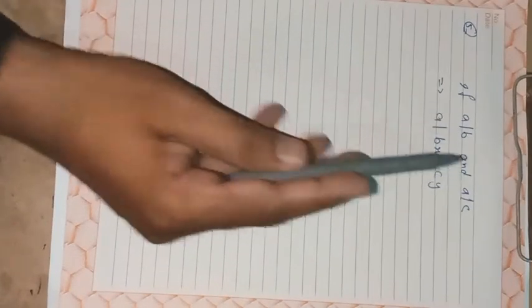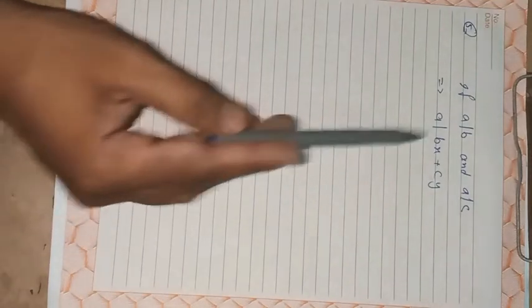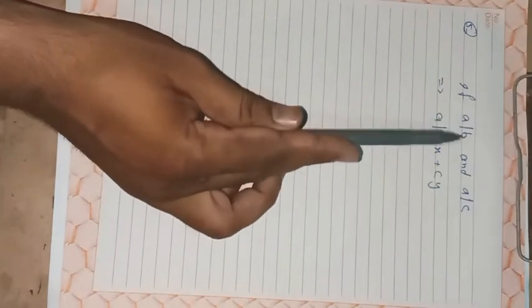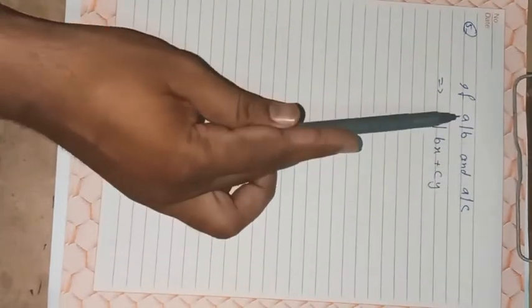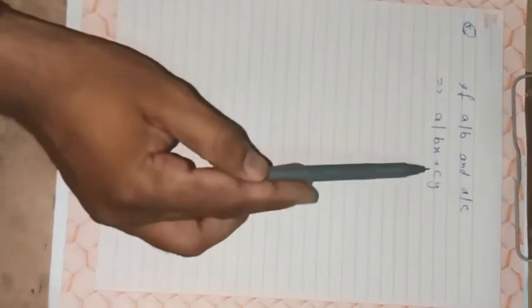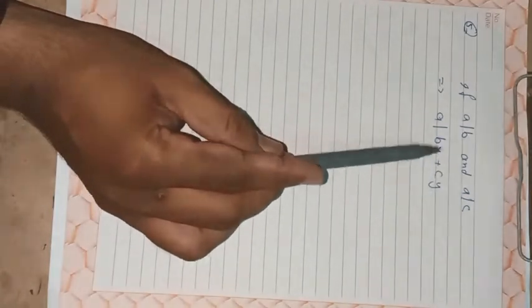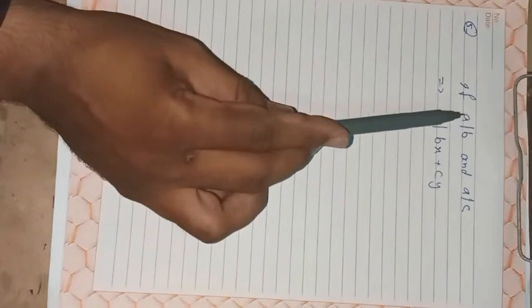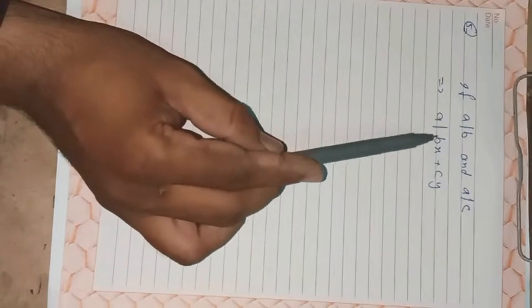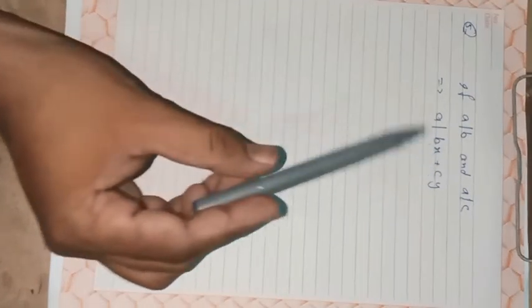It means if an integer divides two other integers, then this number divides the linear combination of the integers. If a number a divides two numbers b and c, then a divides the linear combination of b and c.